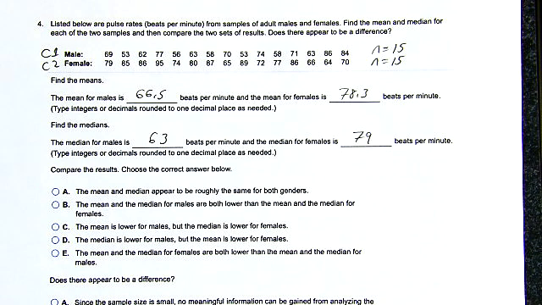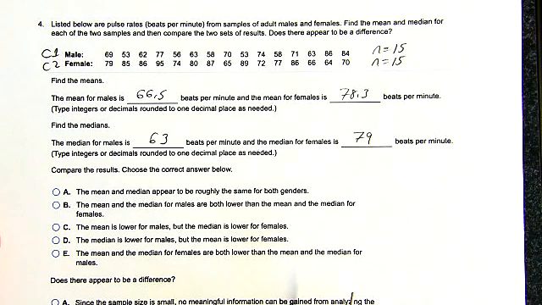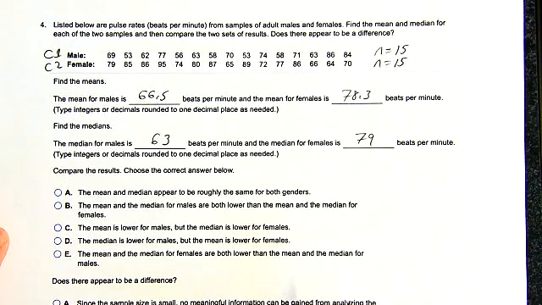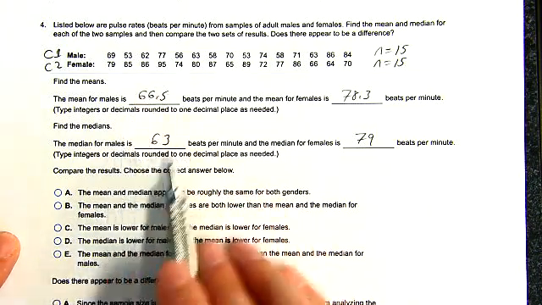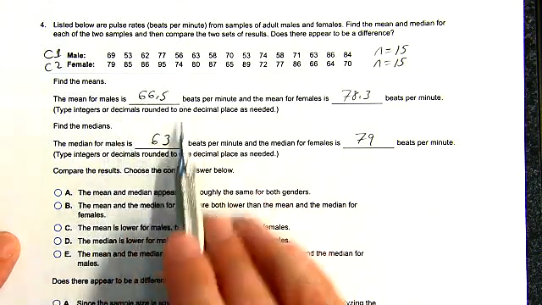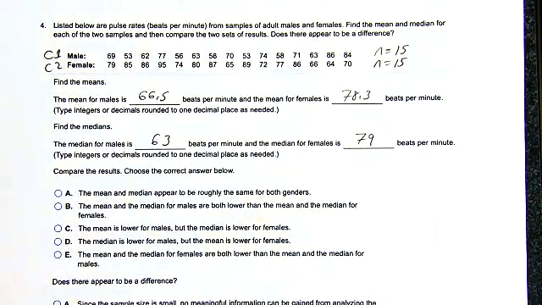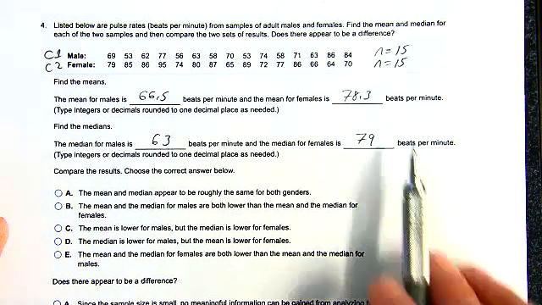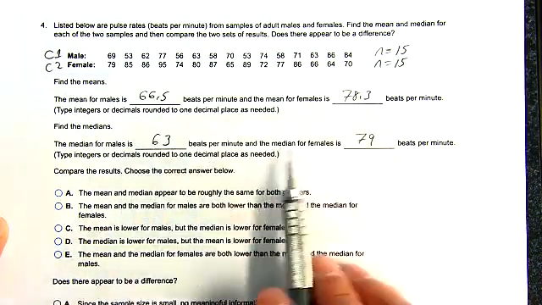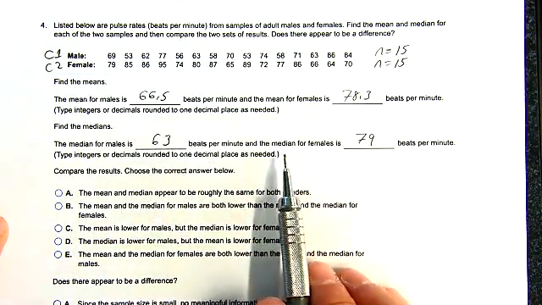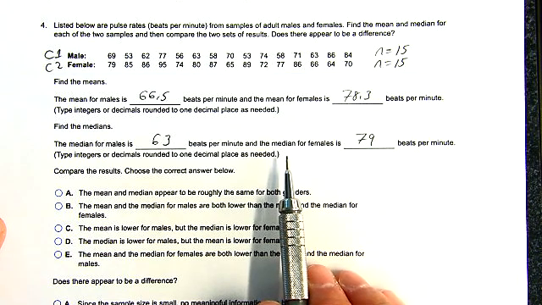Now this is the more important part. Okay, getting a number is fine, but the more important part is, what does the number tell us? What can we learn from this? Well, just looking at these numbers, the two middle values for men are around 65-ish, and the numbers for women are almost up to 80. Do you see how the women's heartbeat numbers are almost 15 beats higher than the men on average? That's a pretty big, significant difference, okay?